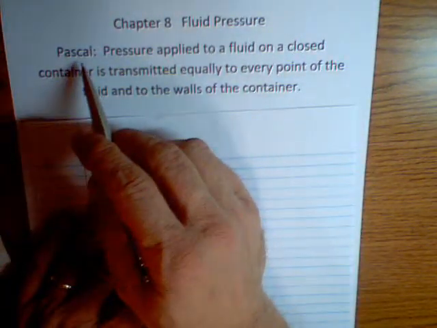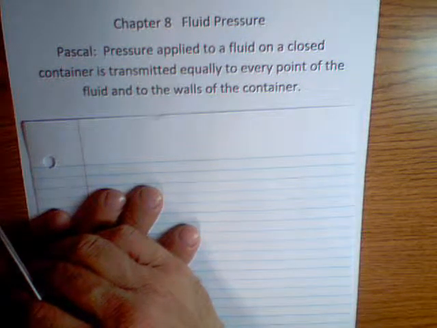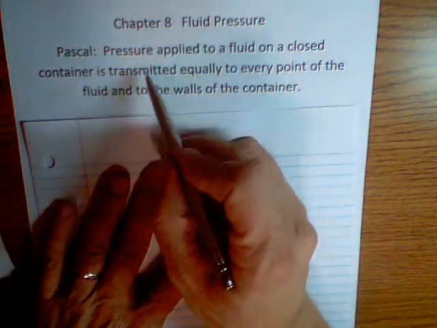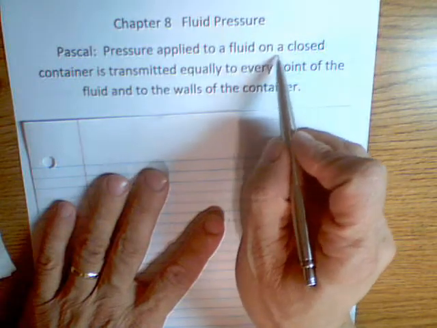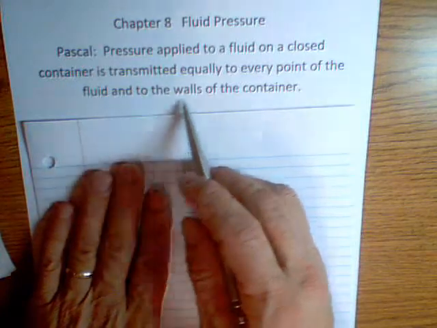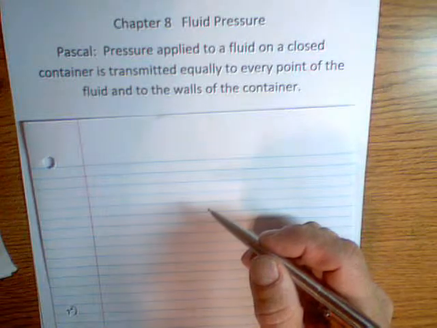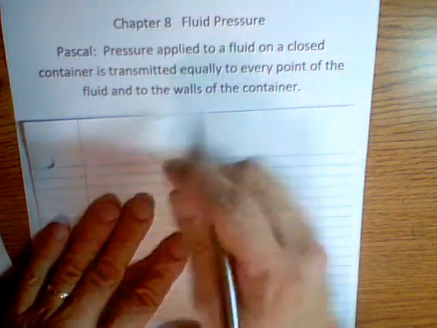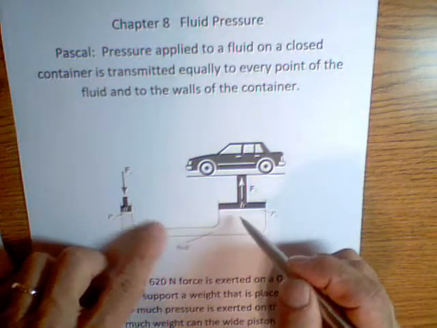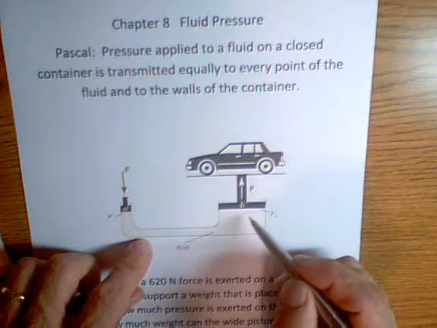Now, Pascal is the one who is credited with the formula that we use for fluid pressure. Pressure applied to a fluid in a closed container is transmitted equally to every point of the fluid and to the walls of the container. What does that mean? Well, it means that when you apply a pressure at one point within a closed system, that pressure is transmitted equally throughout the system.